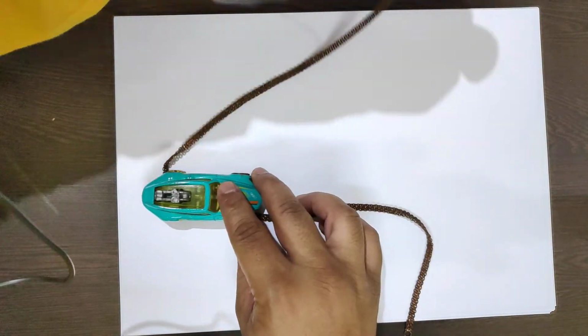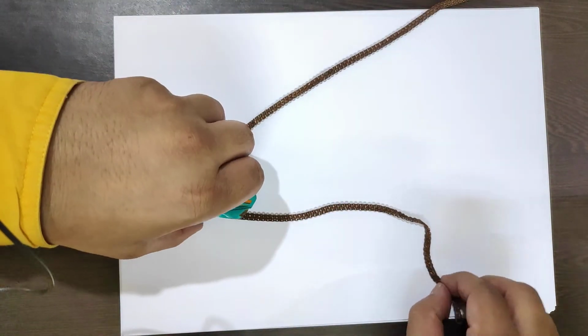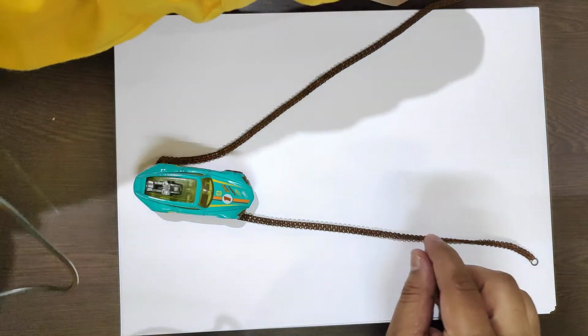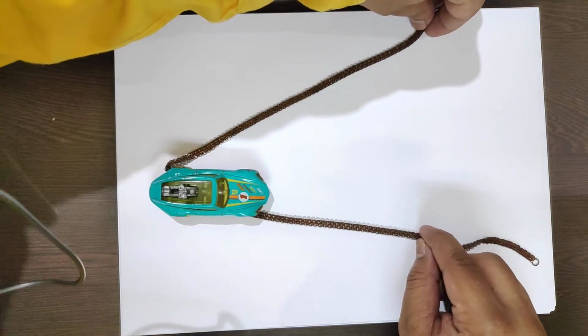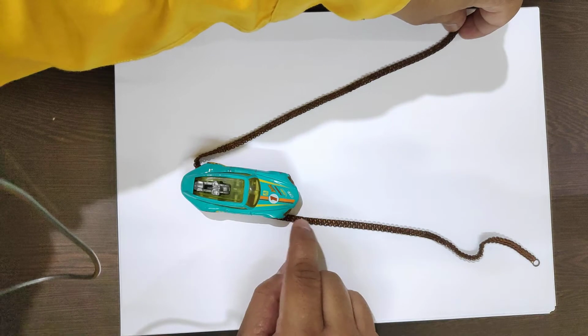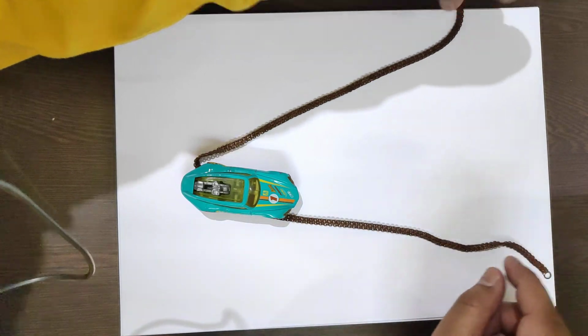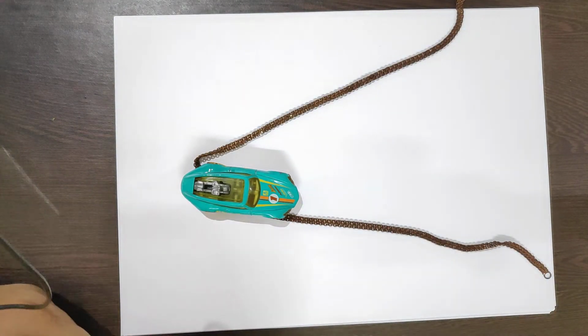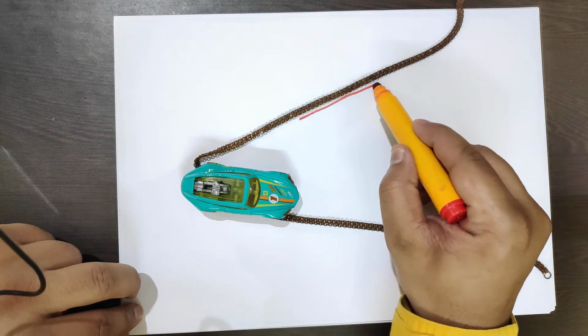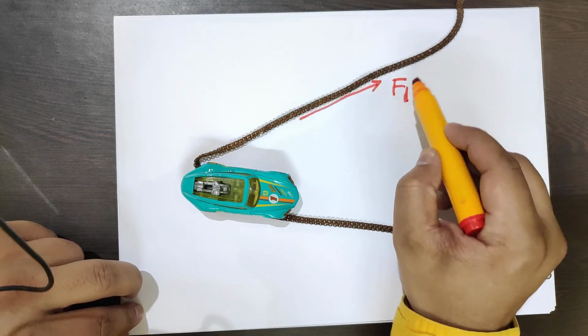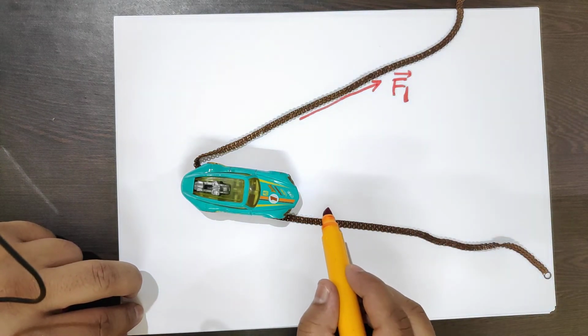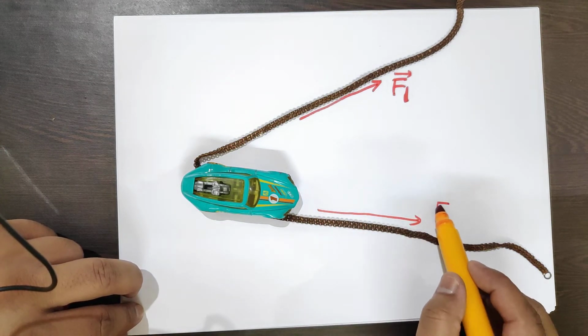These two strings are being pulled from two sides. So you apply forces, in the direction of the length of the string. So you apply two forces, here it is F1, and here it is F2.